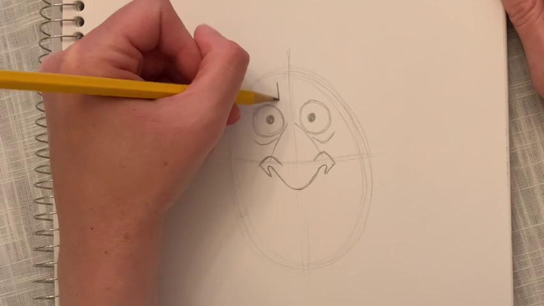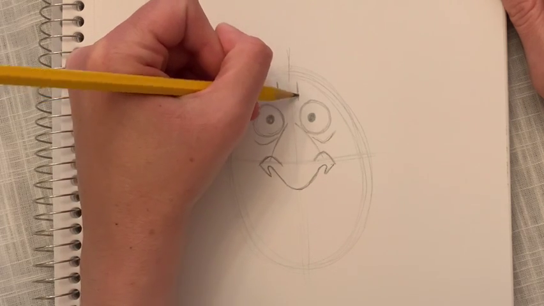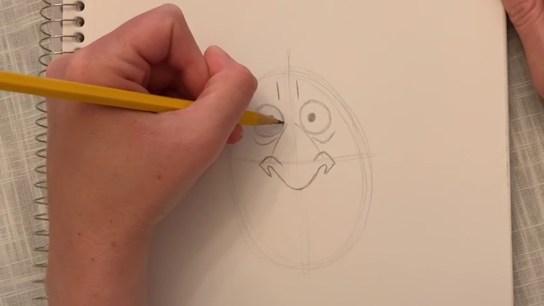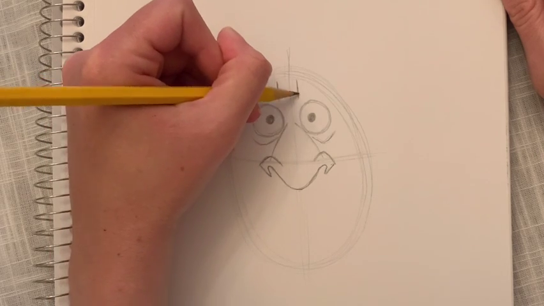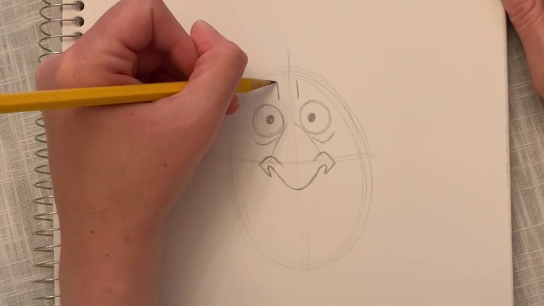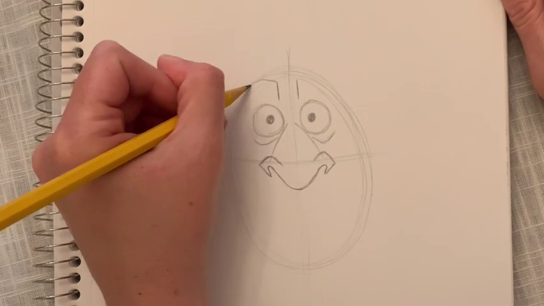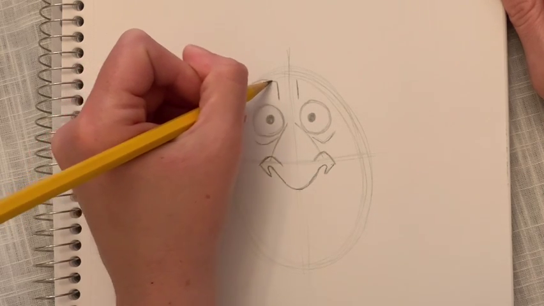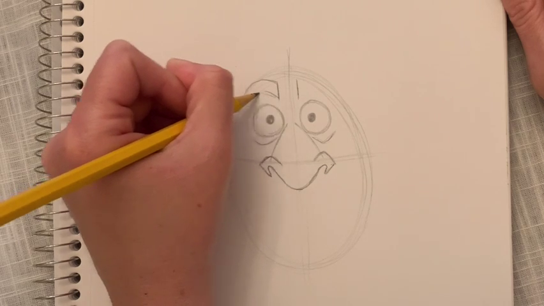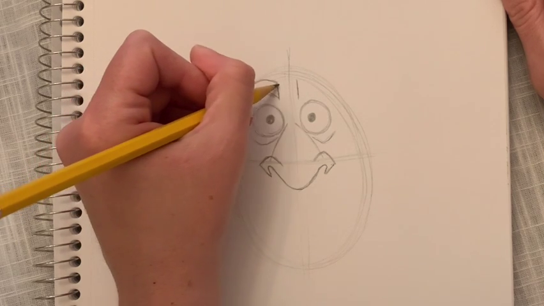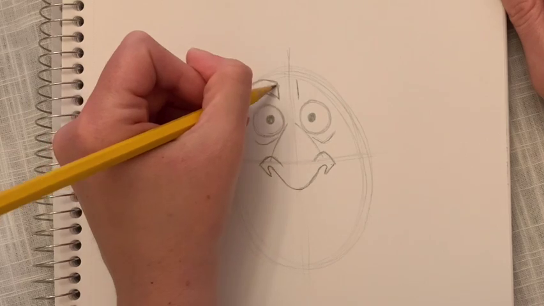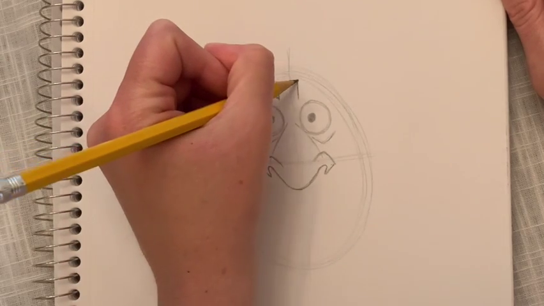So I'm gonna put a line here and a line here, lined up with the inside edge of the eye. And then we're gonna have this curve up and over, like this. Curve up and over. He's got big, bushy eyebrows. There's our first one.